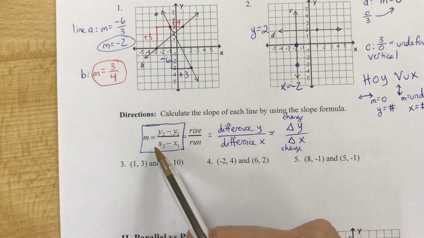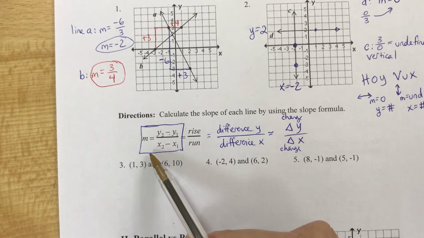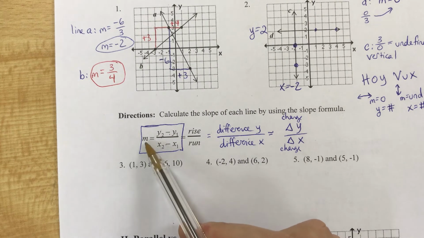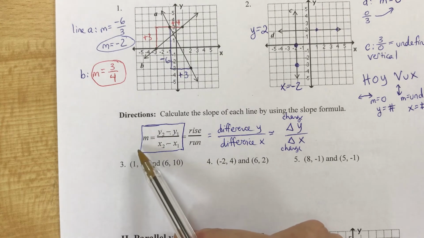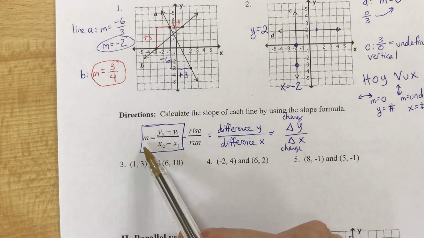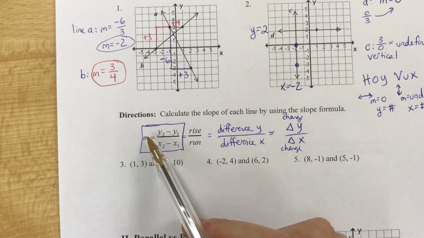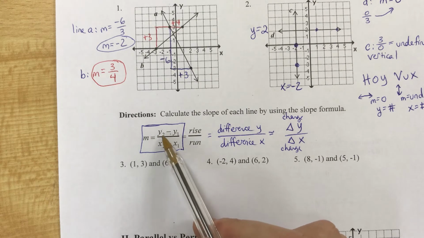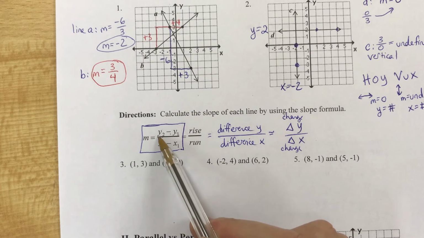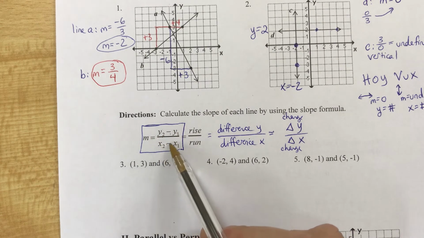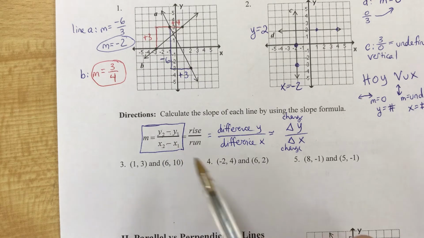Now, you can actually sing the formula. If you're familiar with the nursery rhyme, row, row, row your boat gently down the stream, merrily, merrily, merrily, merrily, life is but a dream. We can actually sing the slope formula. M equals y sub 2 minus y sub 1 all over x sub 2 minus x sub 1.